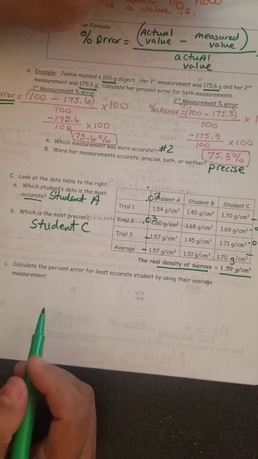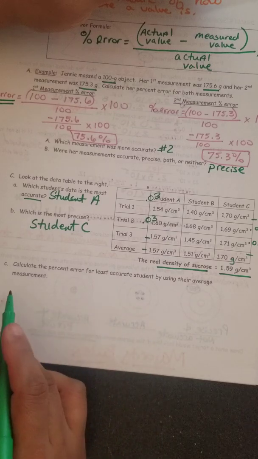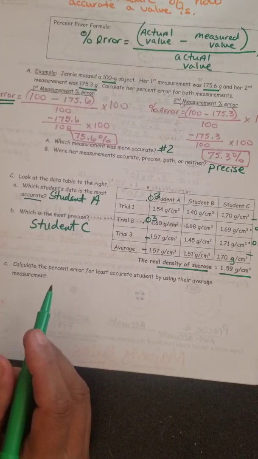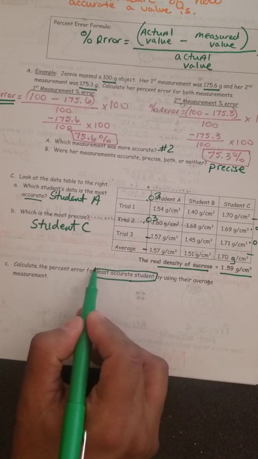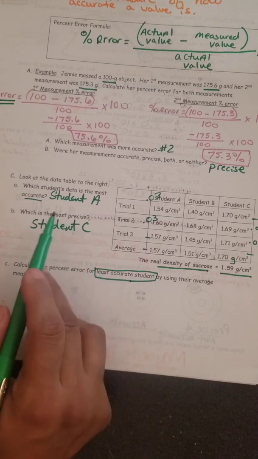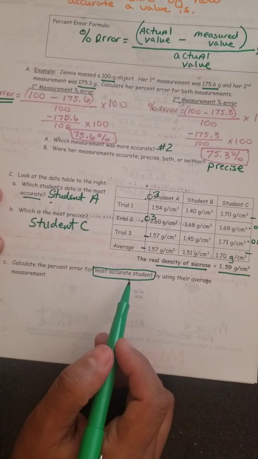Okay, calculate the percent error for the least accurate student by using their average measurement. If we know that the most accurate was student A, who was the least accurate?